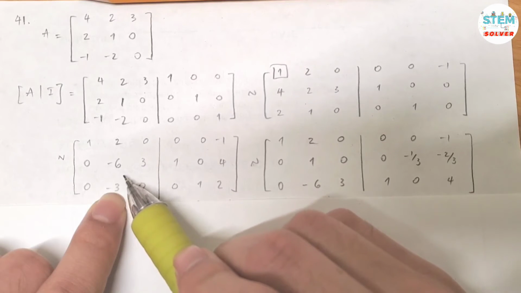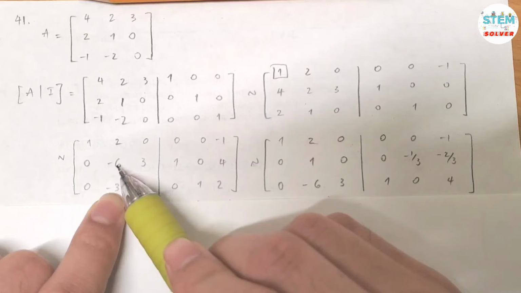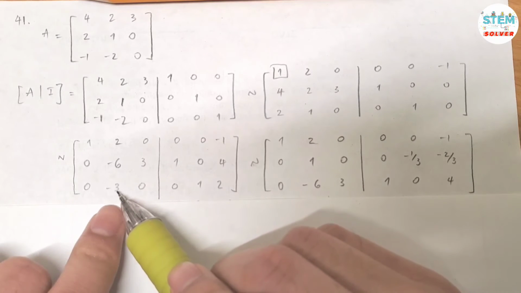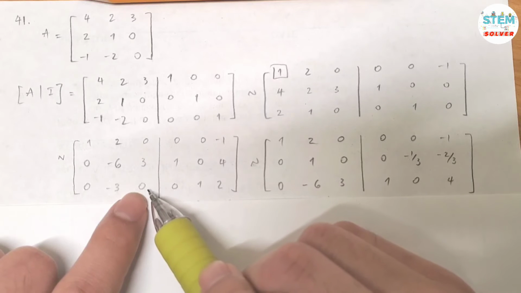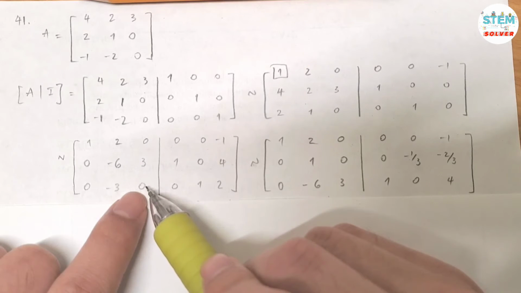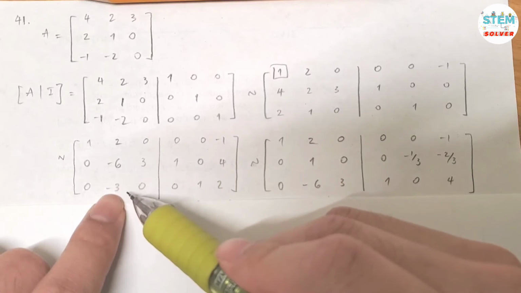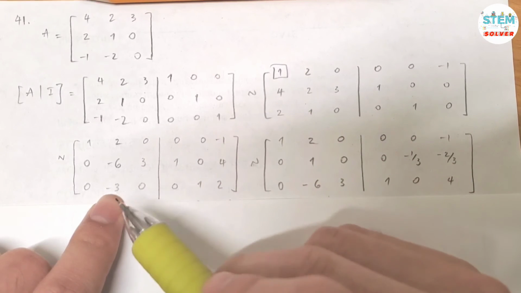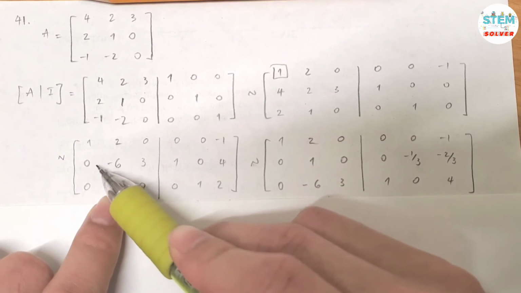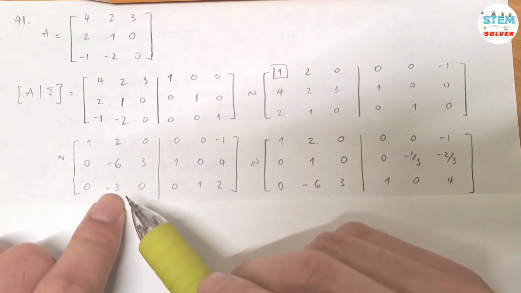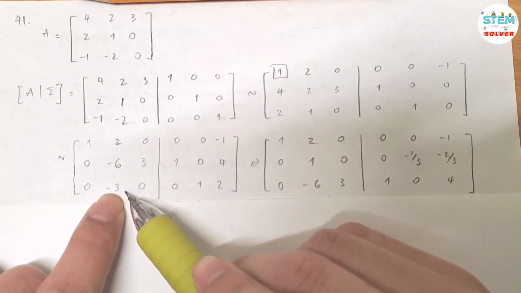If you take a step further, after you get 1 for this one and then try to get the 0 for this one, you will have a 0 row because you have 0 right here. So at this point, what I'm going to do is switch the rows: switch row 2 with 3 and row 3 with 2. Bring this down and bring this up. At the same time I'm going to divide the third row by -3.